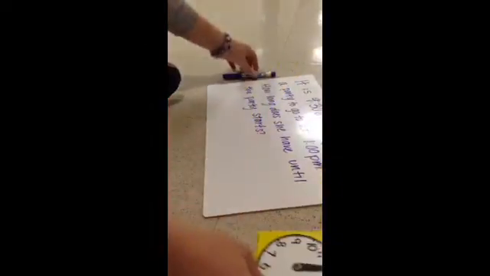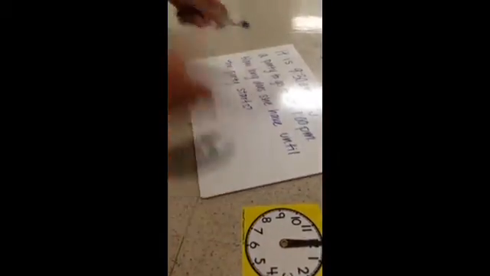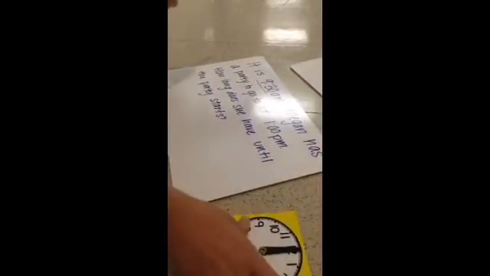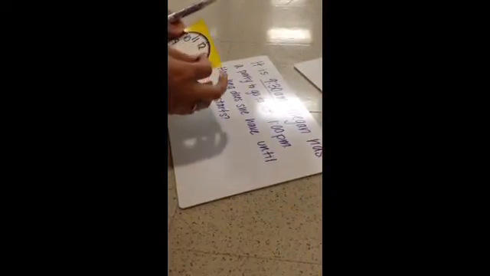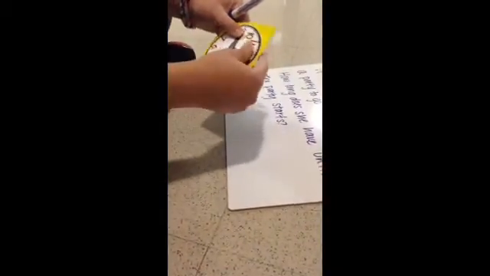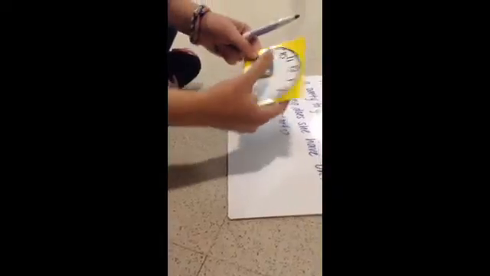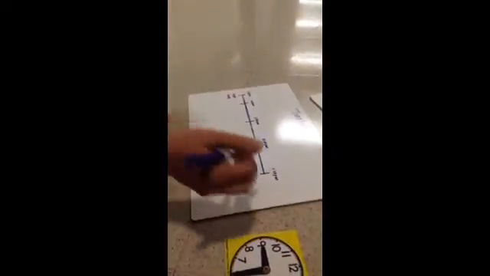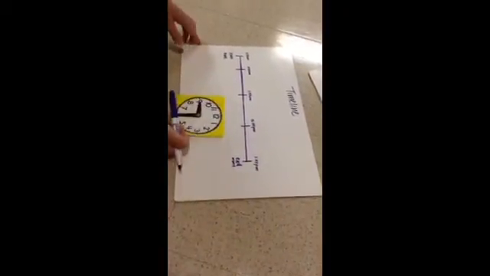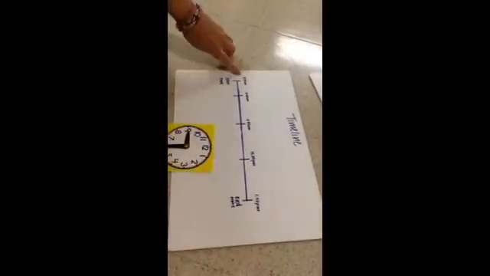Okay, so it says it is 9:30 a.m. That is going to be our start time. So we're going to set our clock at 9:30. Okay. And it says Megan has a party to go to at 1 p.m. How long does she have until the party starts? So we're going to look at our timeline. Okay, so we have 9:30 a.m.